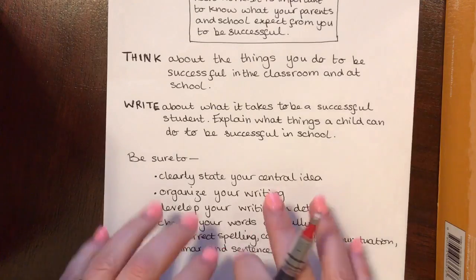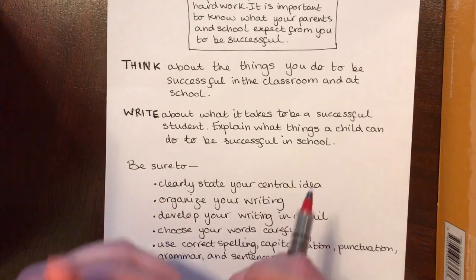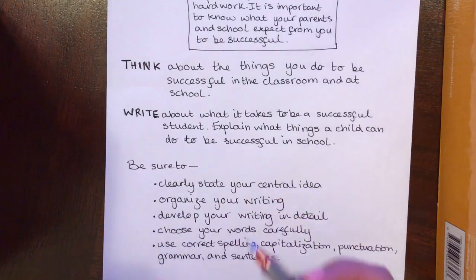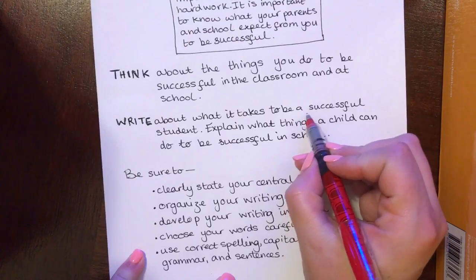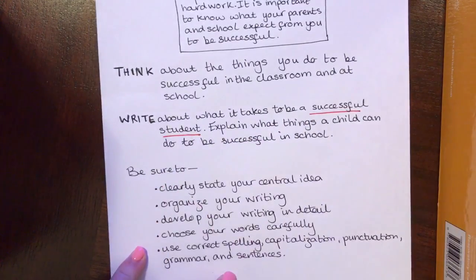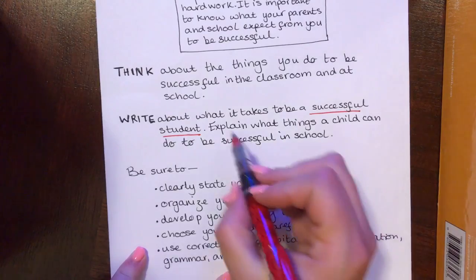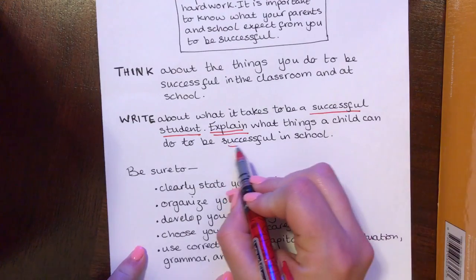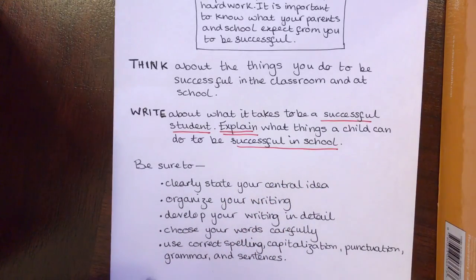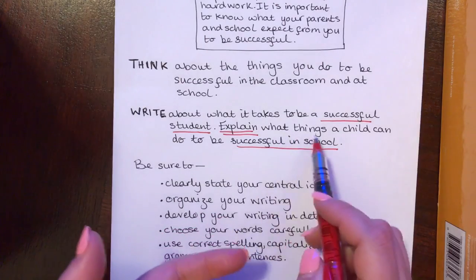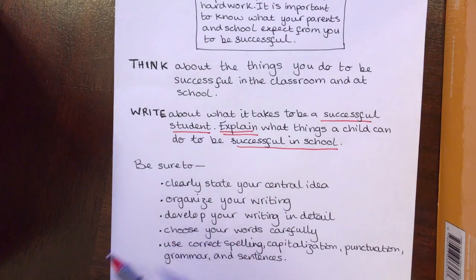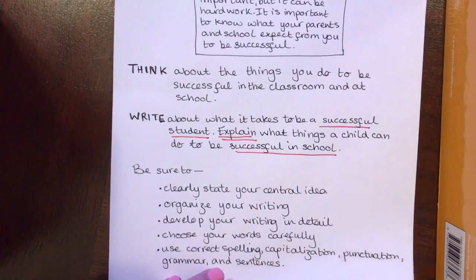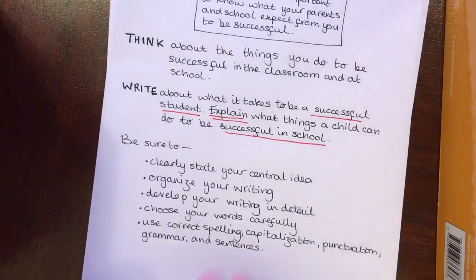So with the prompt, we break it down into what has been given to us, what must we write, and what variables are there, what choices can each student make. So we must write about what it takes to be a successful student. The essay is about being a successful student. We must explain what things can be done to be successful in school. Now, the choices that the person can make is they can choose whatever those things are. So every child will be writing on the same topic, but each child can choose the instructions for how to be successful.